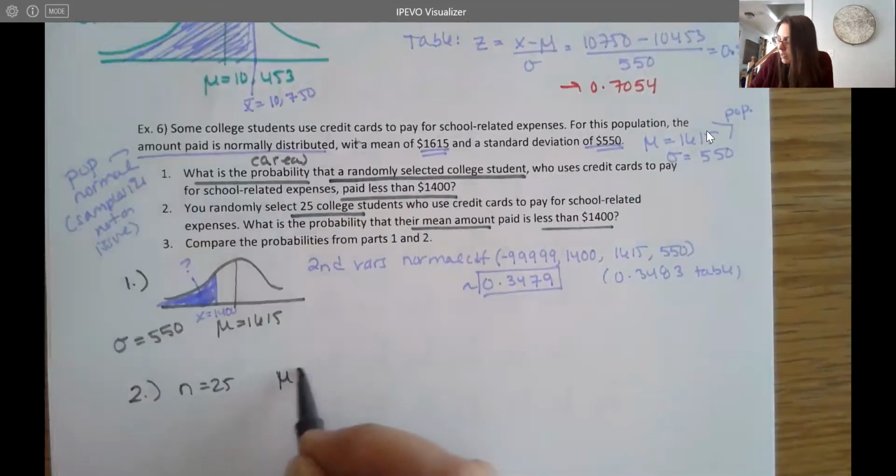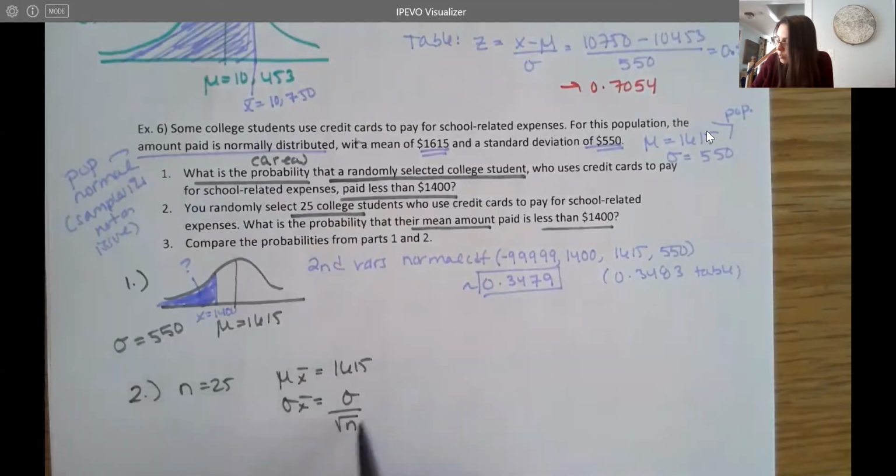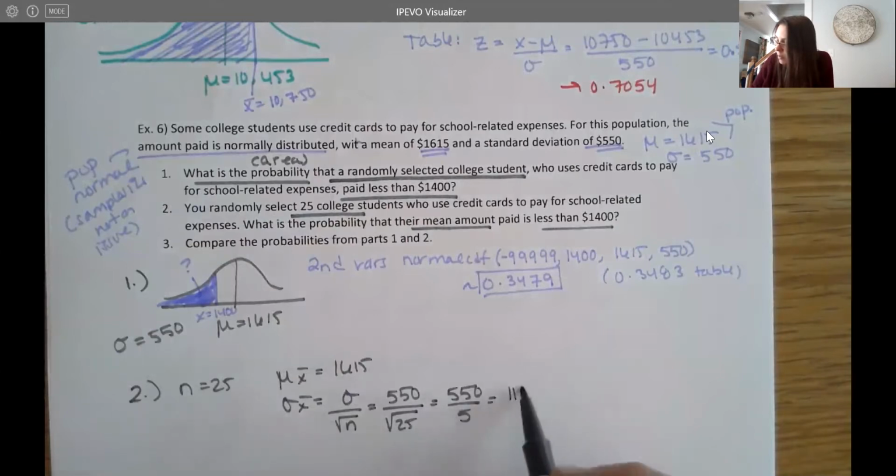So the mean here we're going to use is still the 1615, but the standard deviation is going to change now. It's going to be divided by the square root of n. So I'm going to take the 550 and divide it by the square root of 25. So 550 over 5, which is going to be 110.